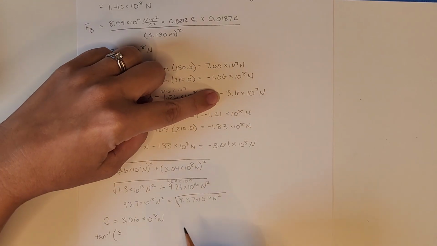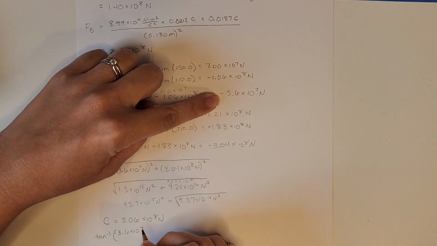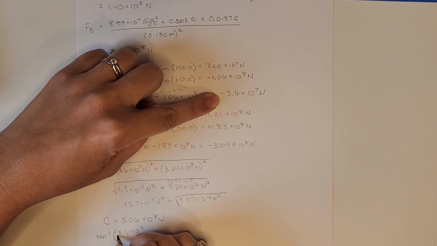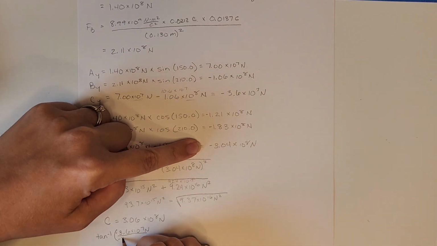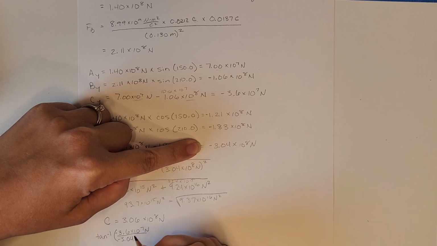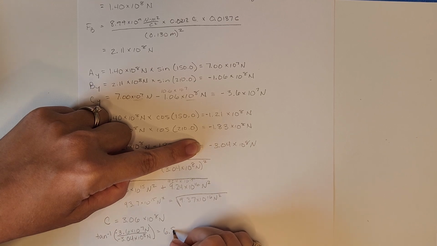So negative 3.6 times 10 to the 7th newtons over negative 3.04 times 10 to the 8th newtons, and we get 6.8.